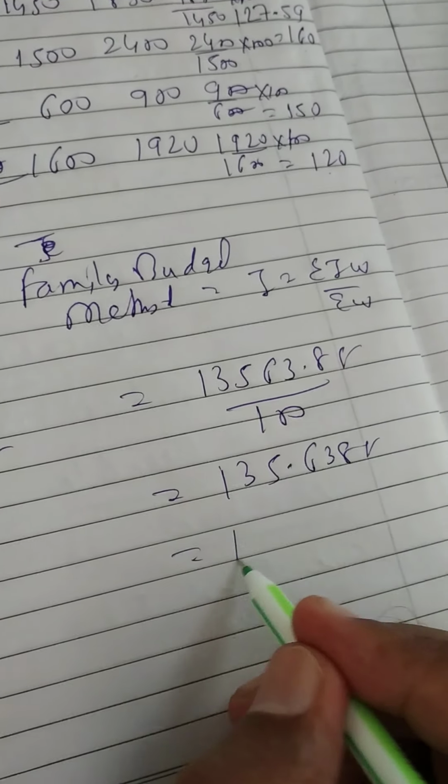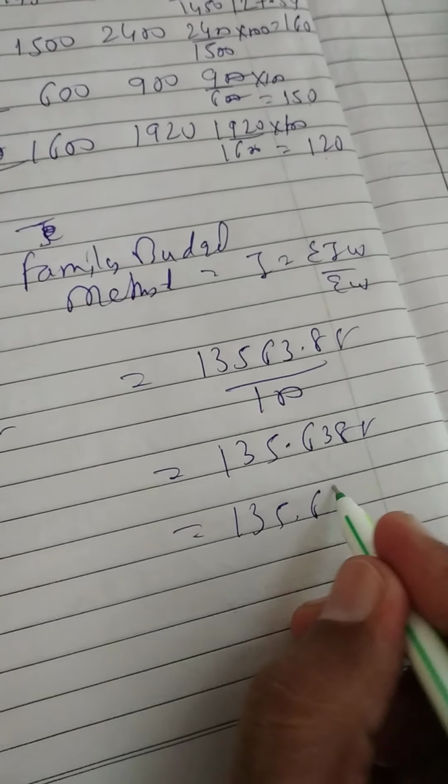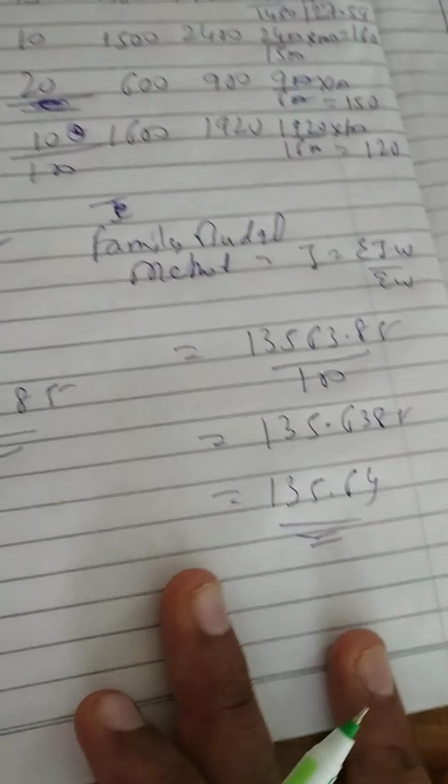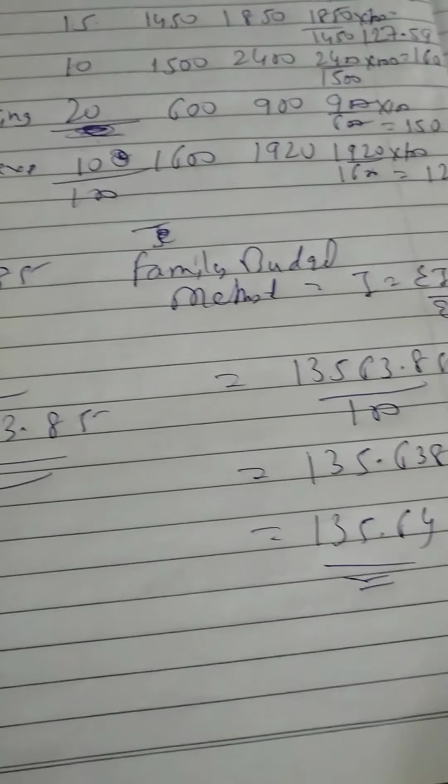So your final value is 135.64. Okay. So this is your family budget method.